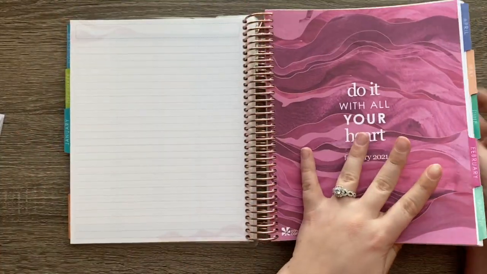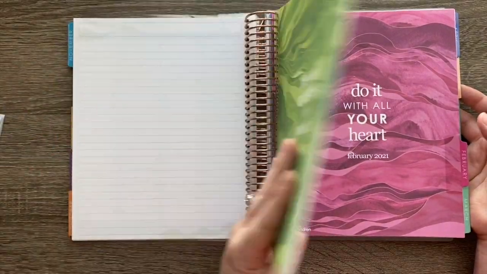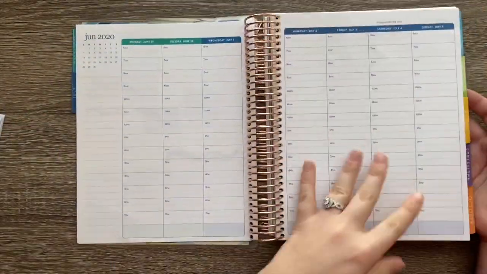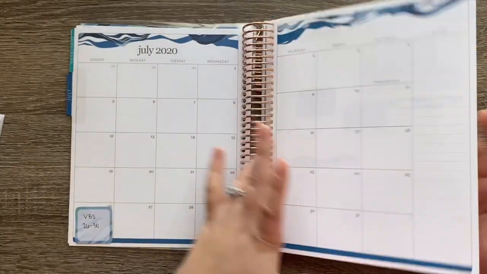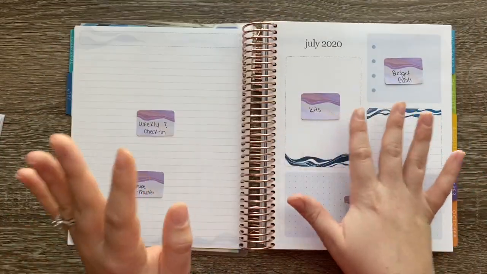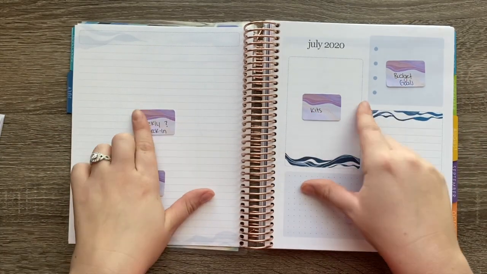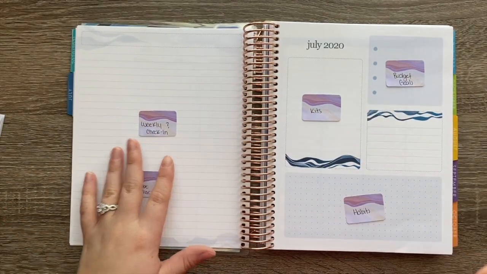Stay tuned because at the end of June, I will start setting up July, and I'm going to do a full setup video, probably a couple videos on setting up this page, the monthly page, and then these two. I have a lot of ideas, as you can see from all my stickies, so stay tuned for that.